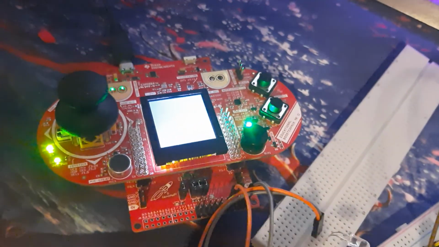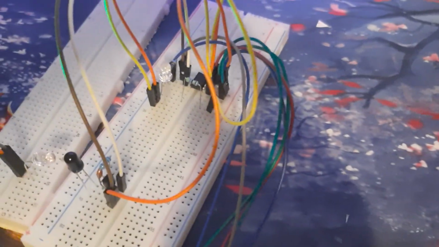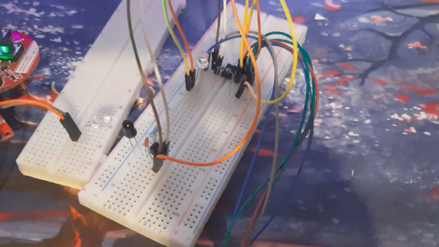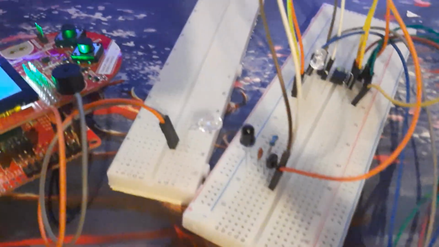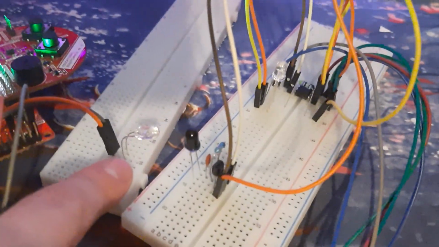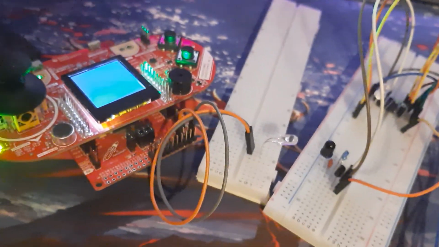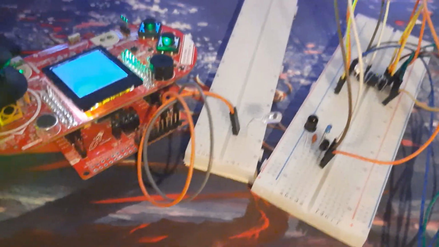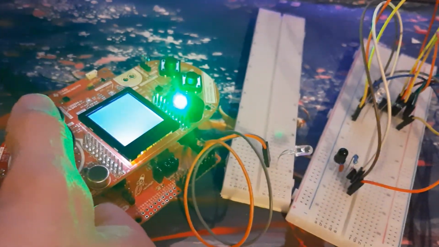So now we would like to light this RGB LED on the receiver unit, this one here, in green. To transmit the color, we're using an infrared LED, and the transmission process is started when pressing the button on the joystick down.